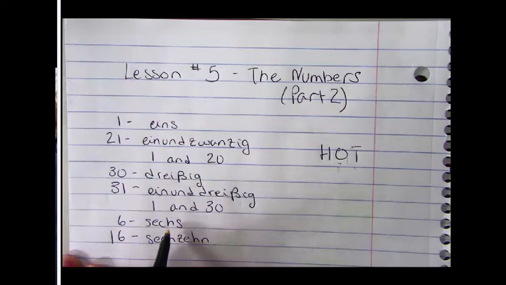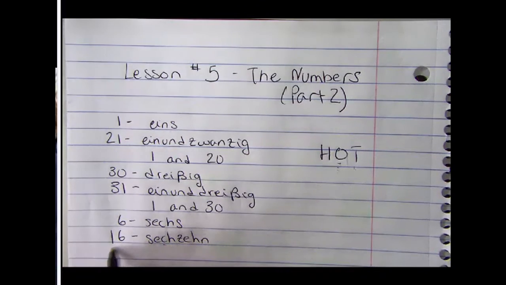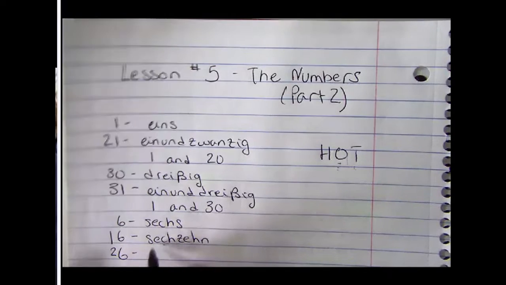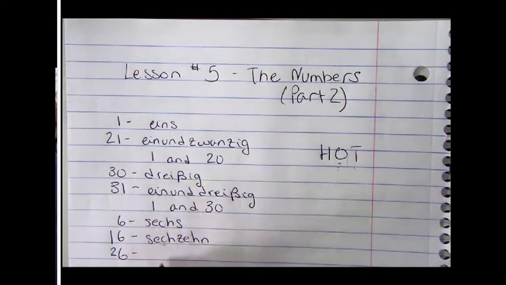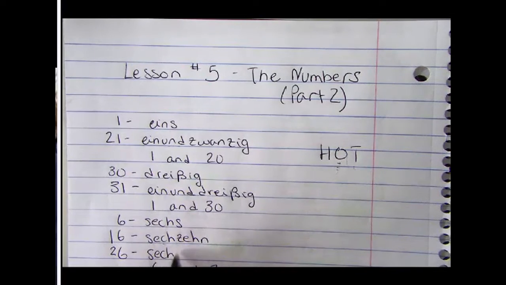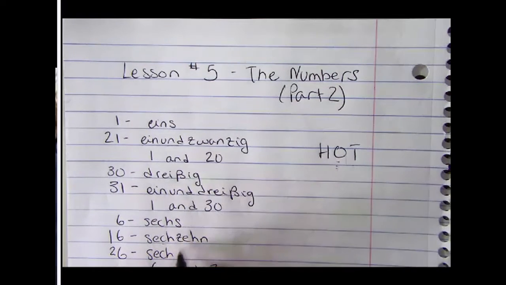But then when we have the number 6 within another number, for example, 26, again, we're going to go backwards. 6 and 20 is what we're going to say. And it's going to be 6 und 20.